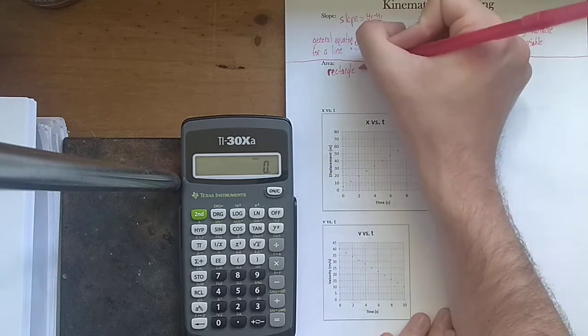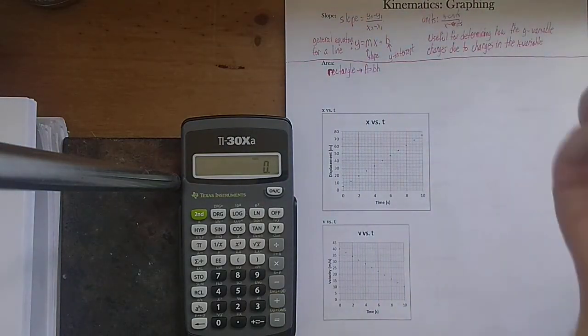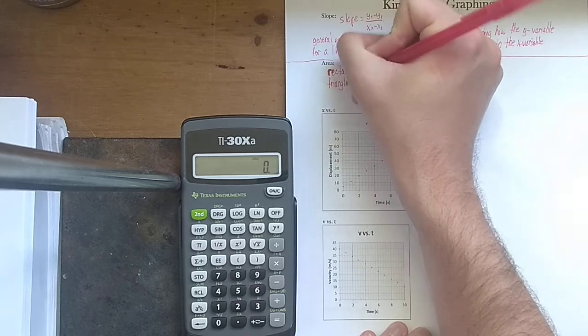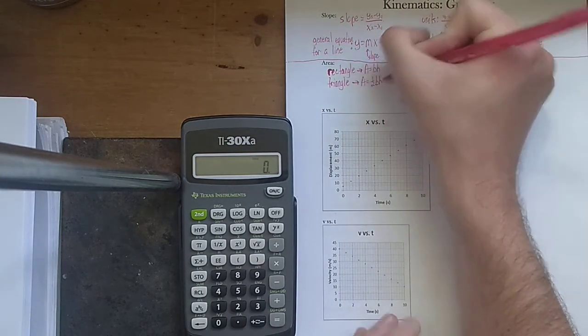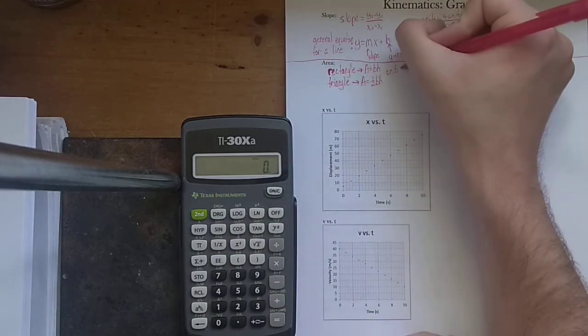The area formula for a rectangle is A equals base times height, or length times width, or whatever, it doesn't really matter. They're the same thing. And the area formula for a triangle is A equals 1/2 times the base times the height. And the units of this are as follows.